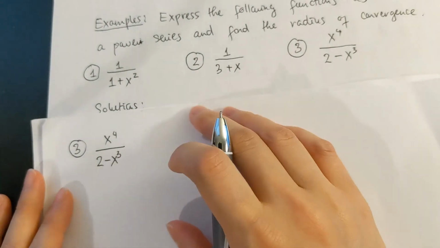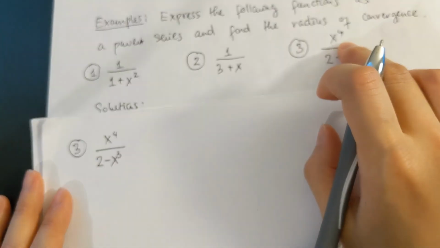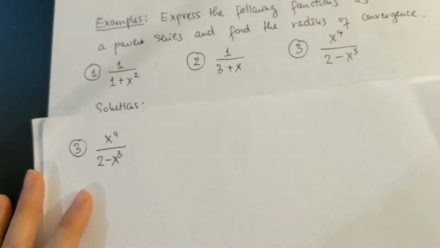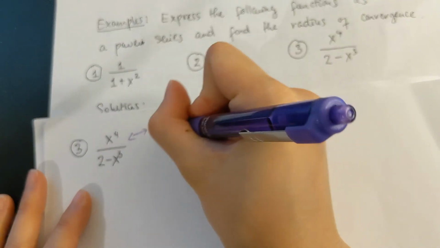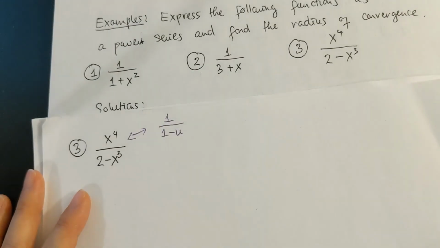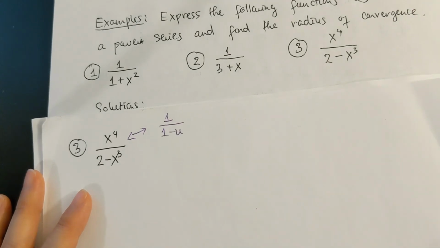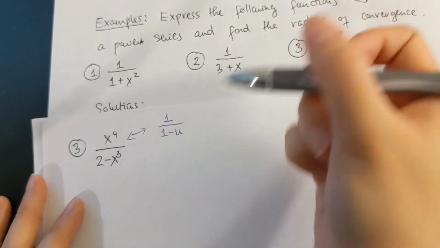Okay, let's look at the top part. So I want this to look like 1 over 1 minus u.